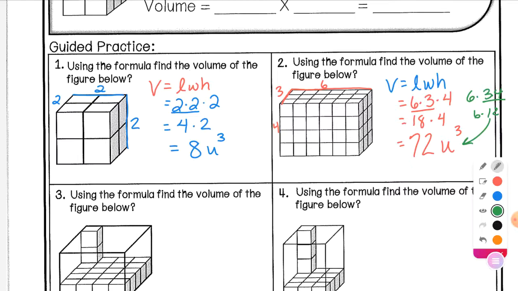That's why I force you to underline, so I can see your thought process. Put the number under the label, under the variable, because there's a 6 in the length, and it's under the length. Does it have to go first? Yes.